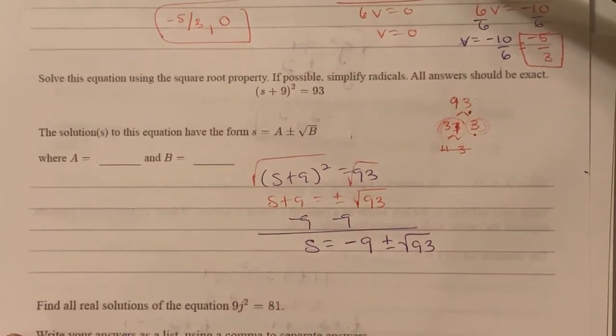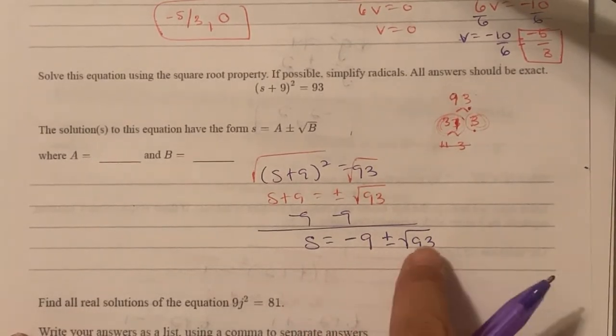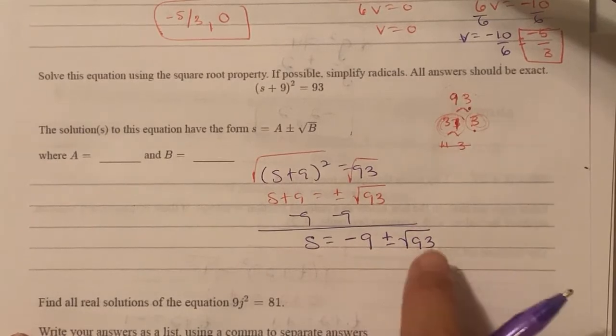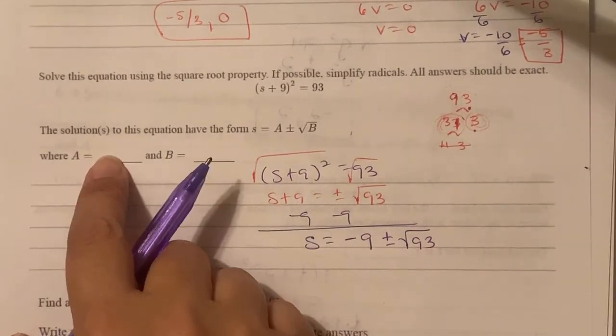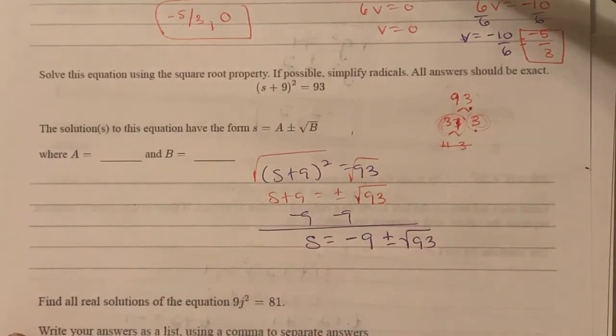So your two solutions, depending on the homework system, if they just want the actual physical values, you're just going to put the -9 and the 93 for your input values. If not, this is how you would write your entire solution.